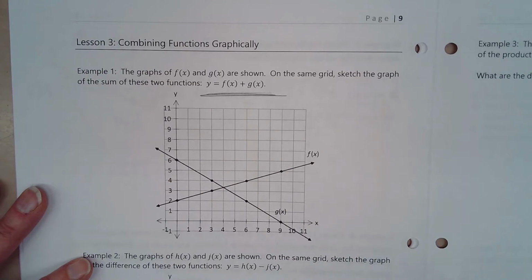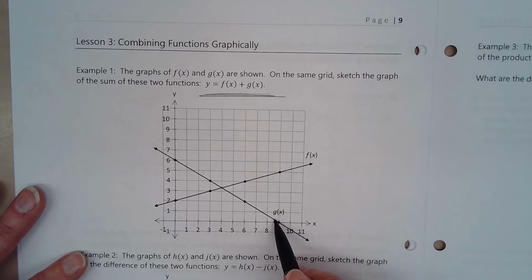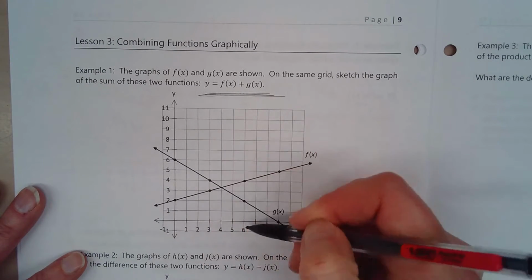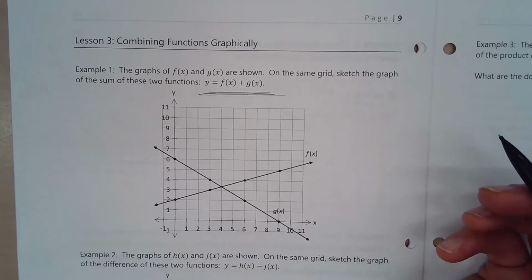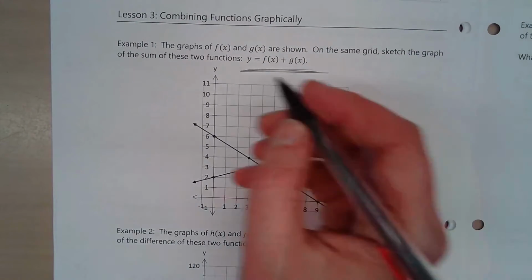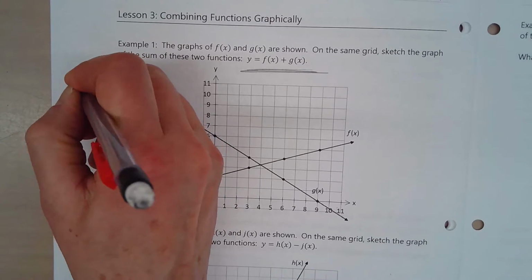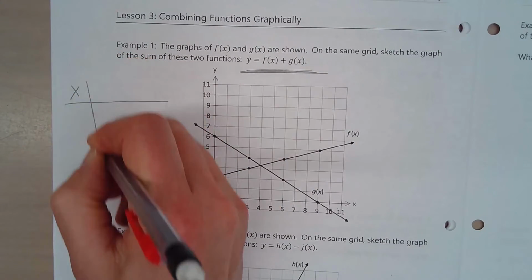So once again, this is a really nice graph because they've clearly identified points for us, so half of the work is done for us. I think I would just do it the way we did before.